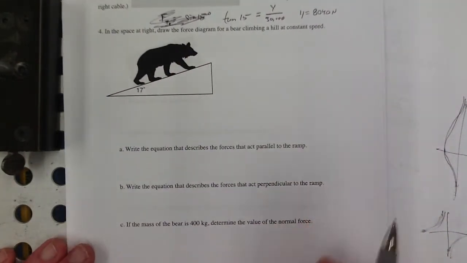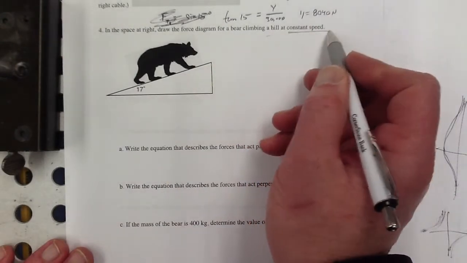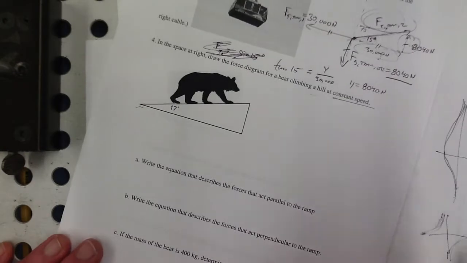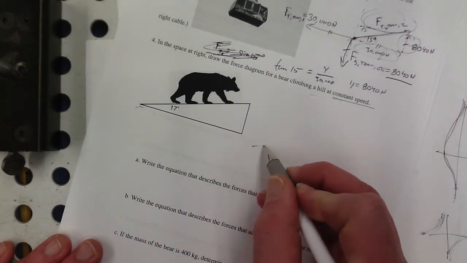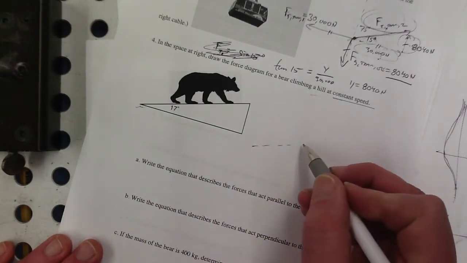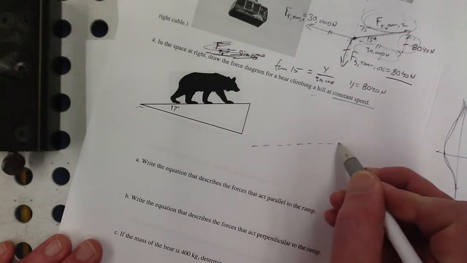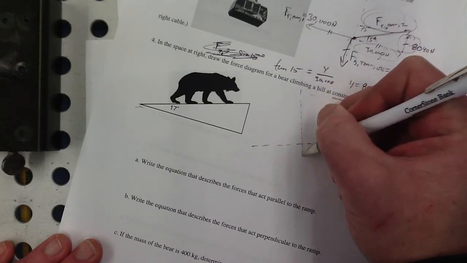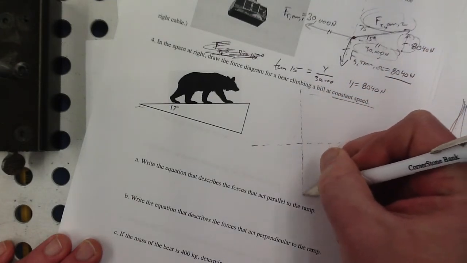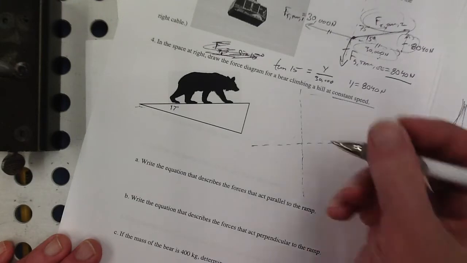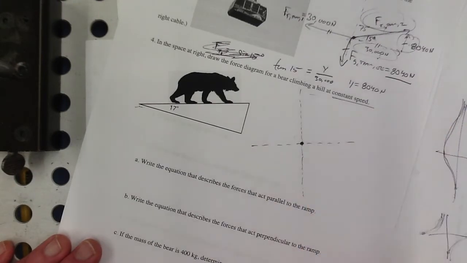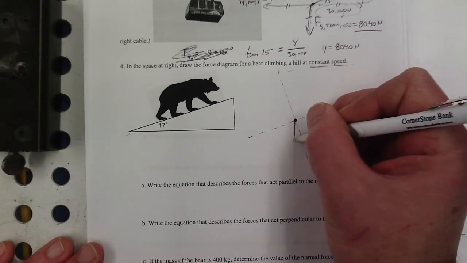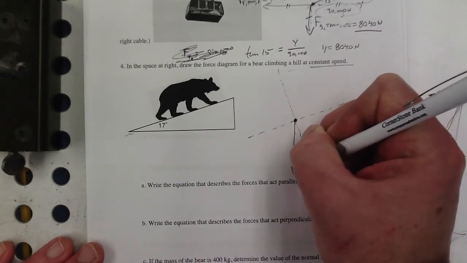There's a bear climbing up a hill at a constant speed, so forces are balanced. Now there is a hill here, so that means I'm going to try to match that angle with my axes. And then put the bear right there. Of course, the force of gravity is straight down. Doesn't care about the bear.